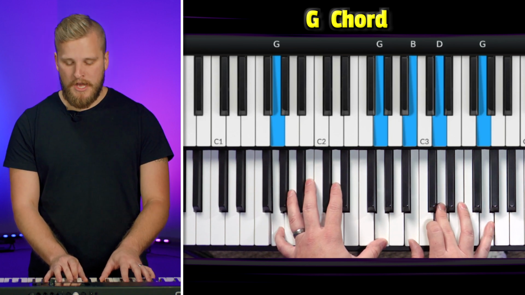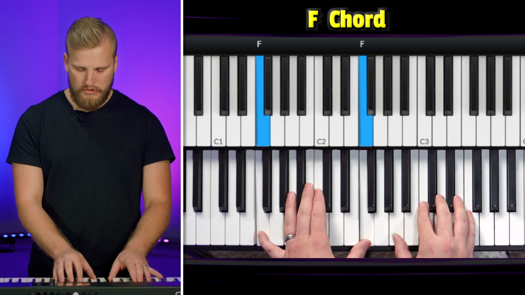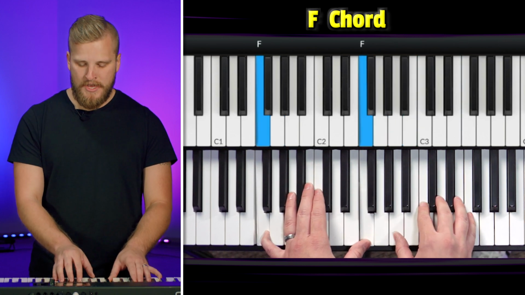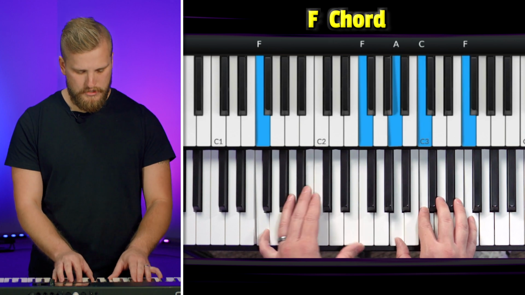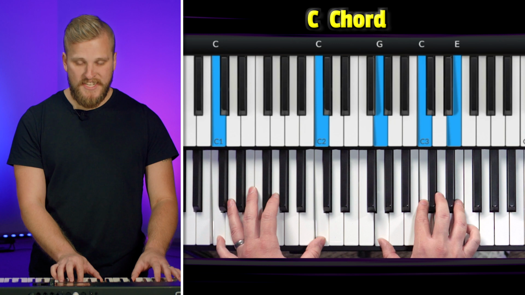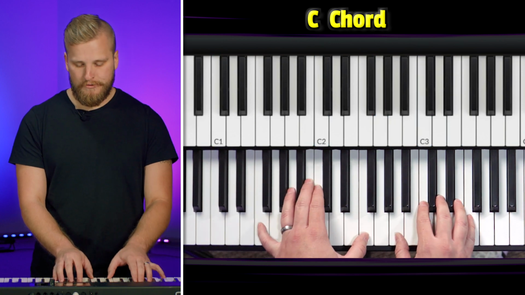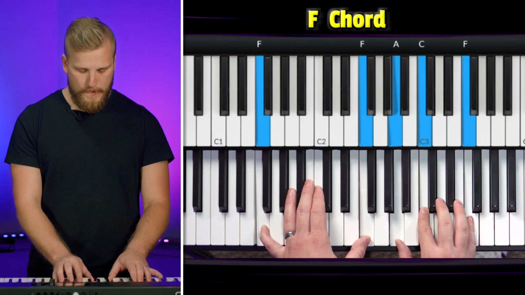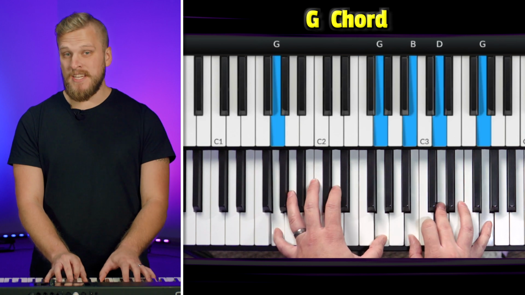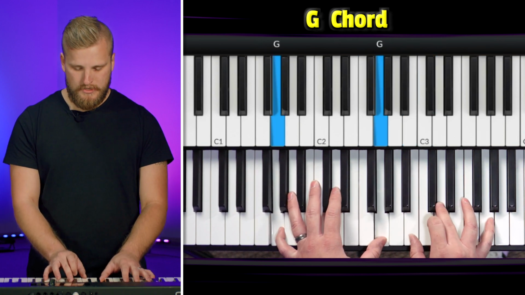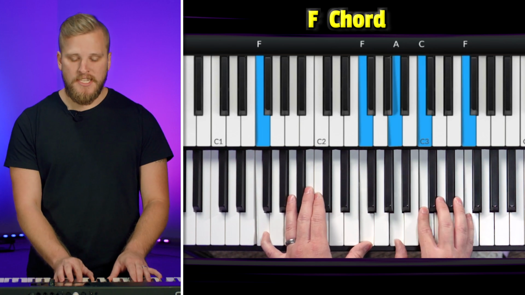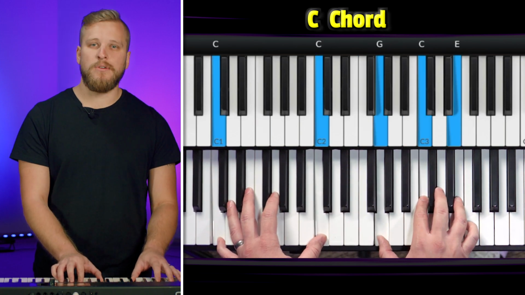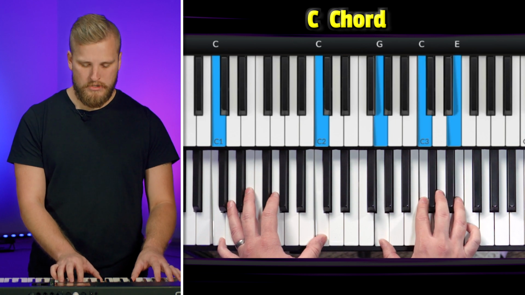Let's go back down to our F. That's A, C, F in the right hand. And let's go back down to our C. So that's G, C, E. F, up to G, B, D, G in the right hand, A, C, F for our F chord, and G, C, E for our C chord, called the 1 chord.